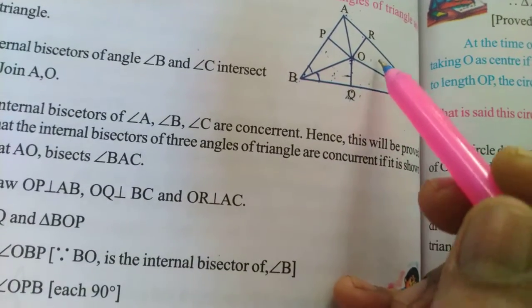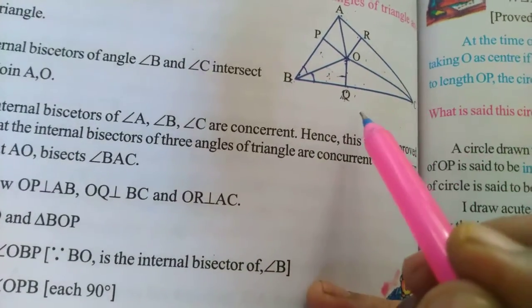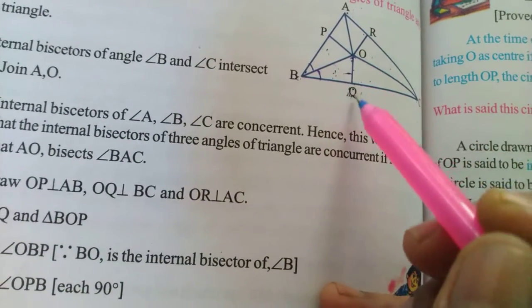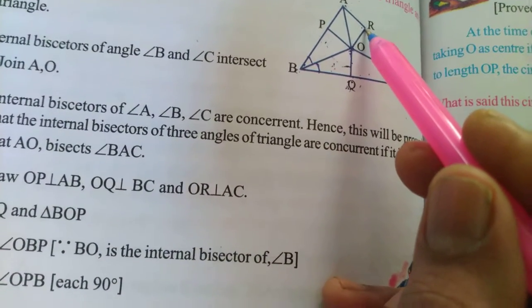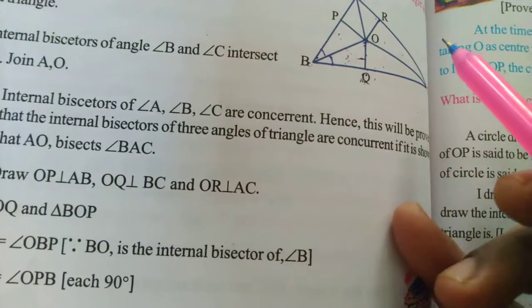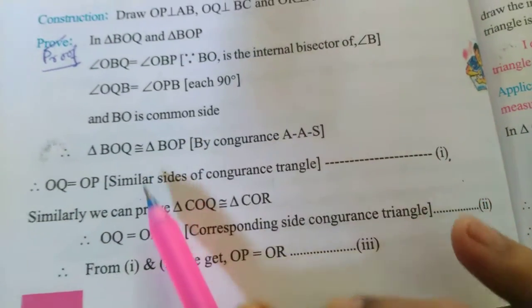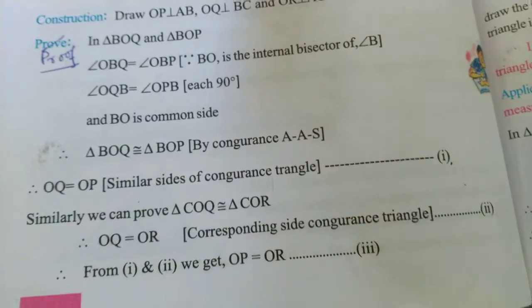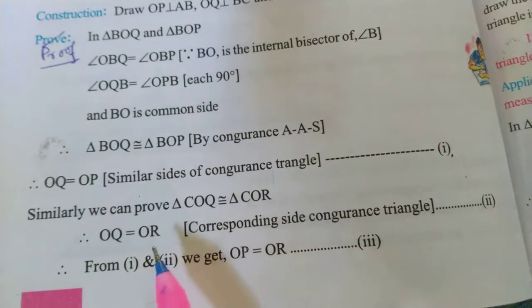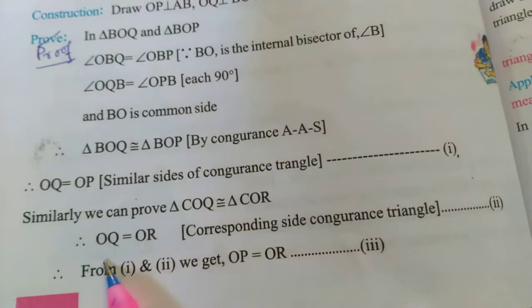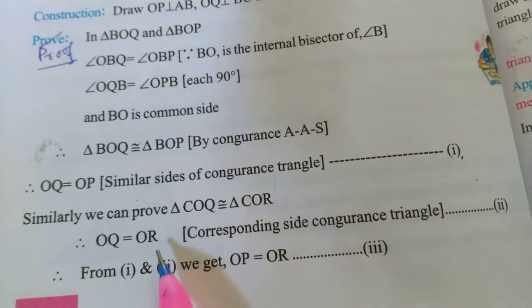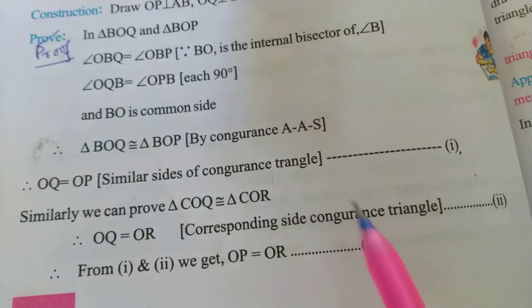As these two are congruent, obviously OQ is equal to OR. This is our number 2. And this is our number 1 and this is number 2. So from 1 and 2 we can say that OP is equal to OR, because both are equal to OQ. This is our number 3.